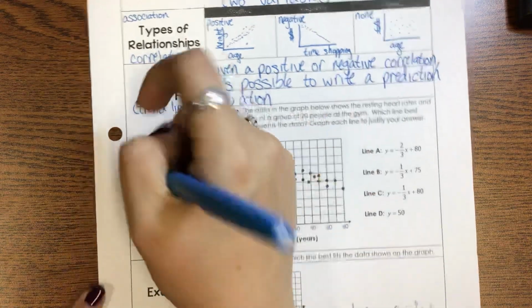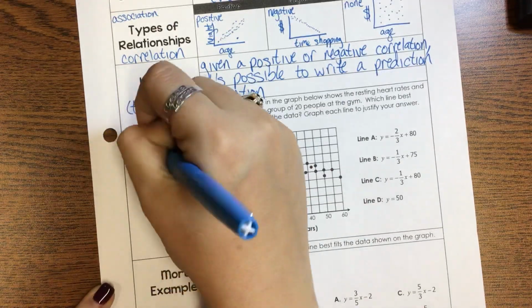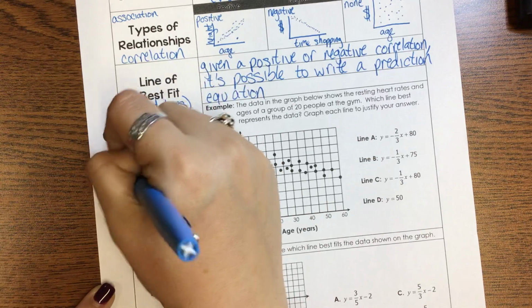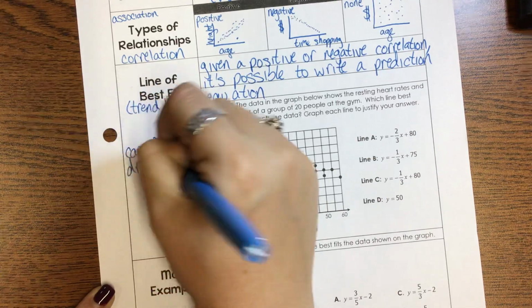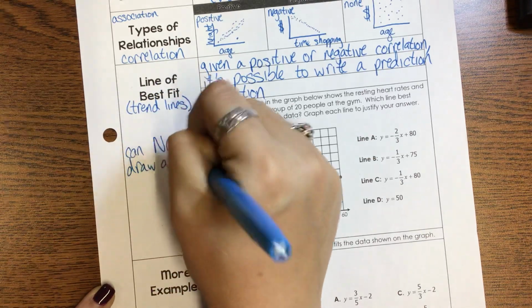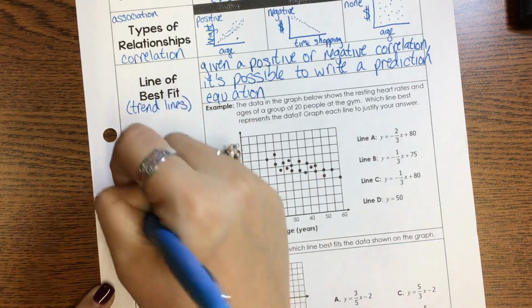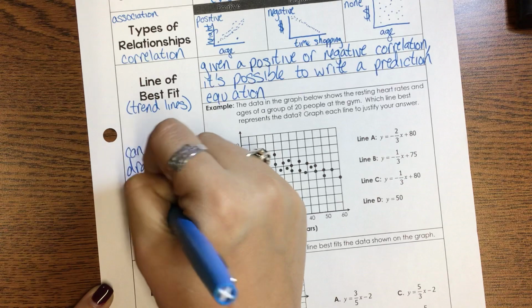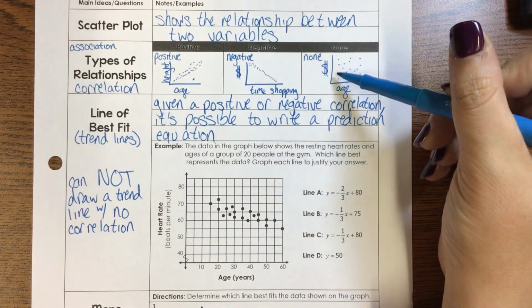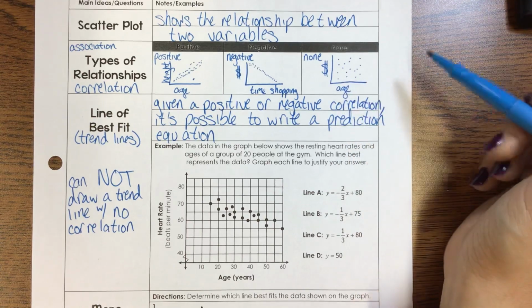It's super important that we know that we cannot draw a trend line when there is no correlation. These guys aren't related at all, so I can't even try to draw a line.